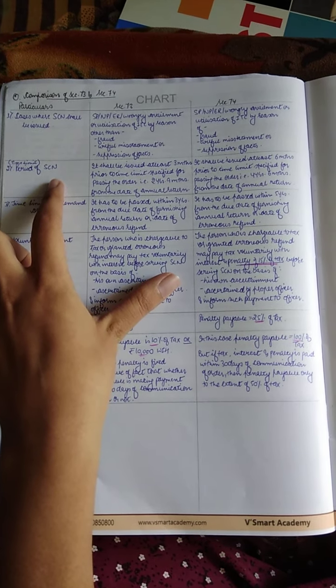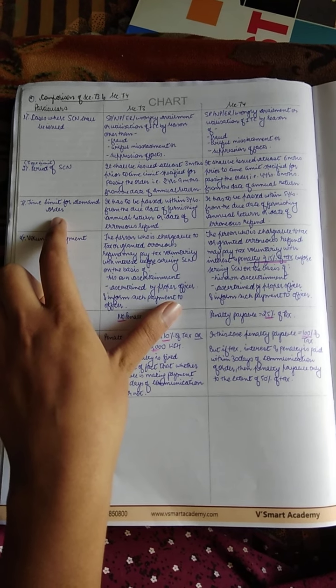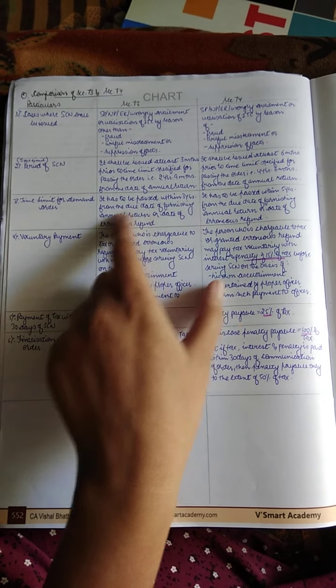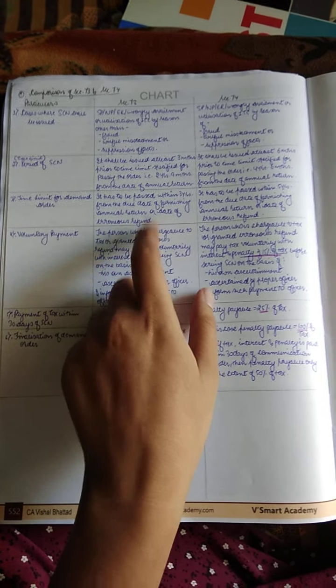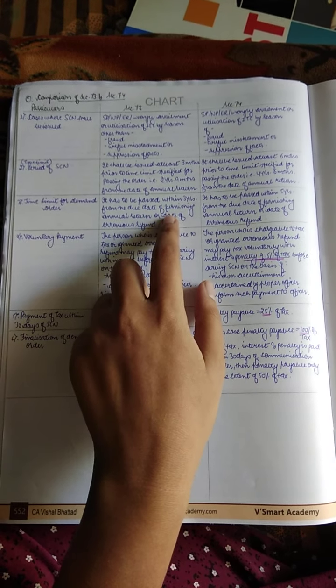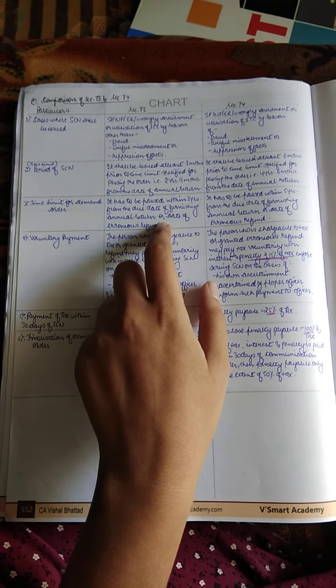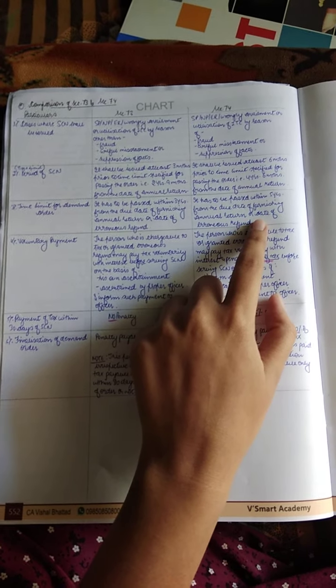Second, period of show cause notice. But before reading the period of show cause notice, we should know the time limit for demand order. For demand order under section 73, it has to be passed within 3 years from the due date of furnishing annual return or date of erroneous refund. That is, 3 years from the annual return. Annual return date is generally 31st December of the next financial year. In case of section 74, instead of 3 years, we have a time period of 5 years.